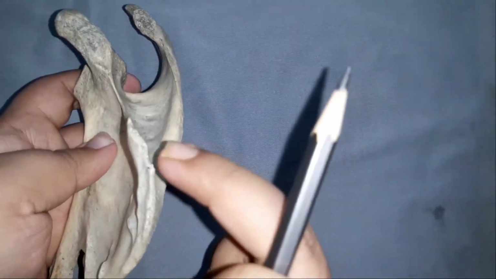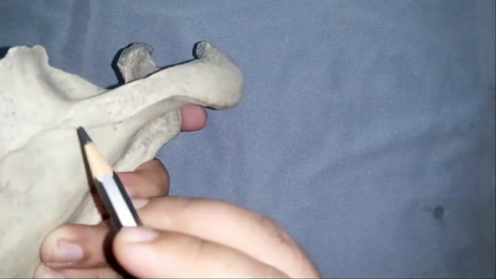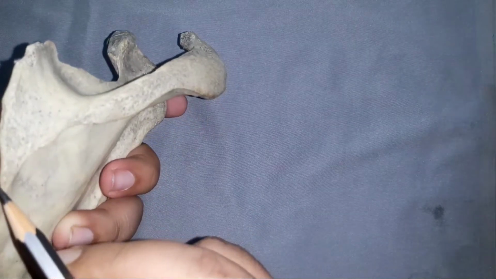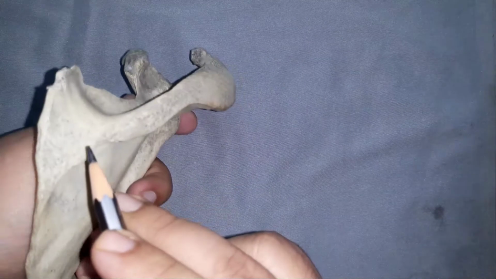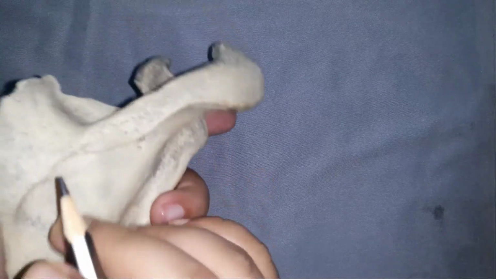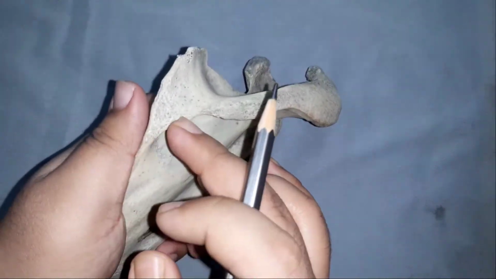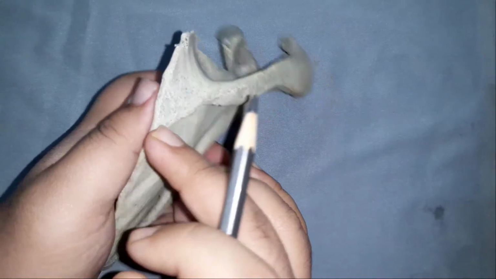From the superior angle of the scapula to opposite the root of the spinous process. Remember, this was the spinous process. It has this huge part where it gets attached along the dorsal surface. This is called the root of the spinous process, right?